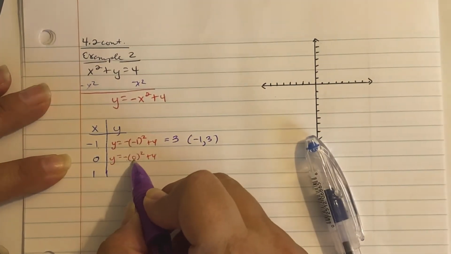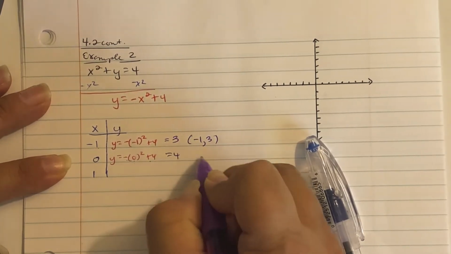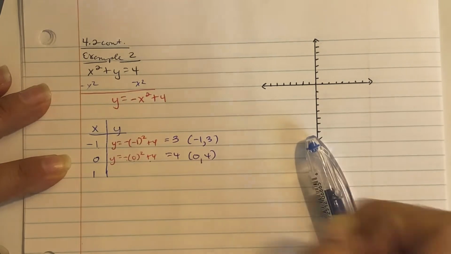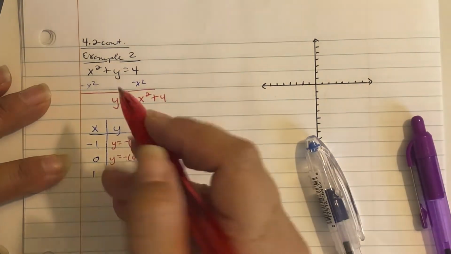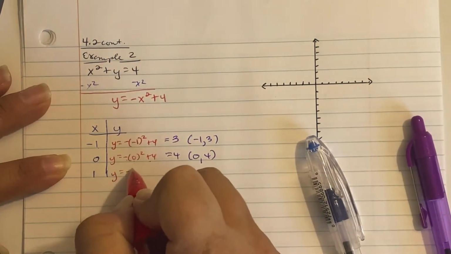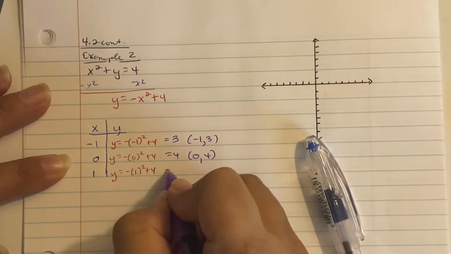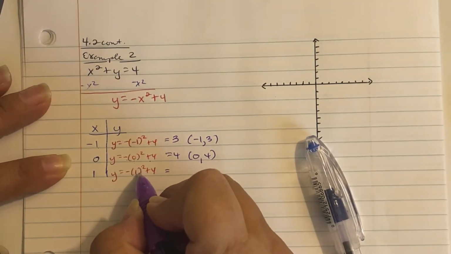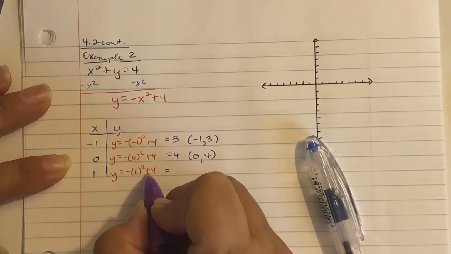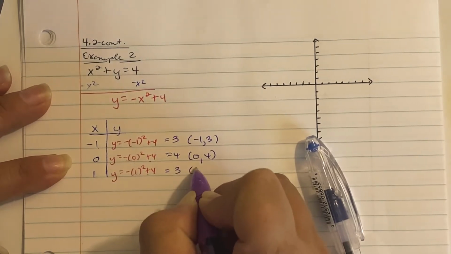So negative of 0 squared is still plain 0 plus 4, and we end up with a 4. So we're at 0, 4. And then they want us to plug in positive 1. So negative of 1 squared plus 4. Well, 1 squared is still positive 1, times the negative makes it negative 1, plus the 4 makes it 3, so we're at 1, 3.